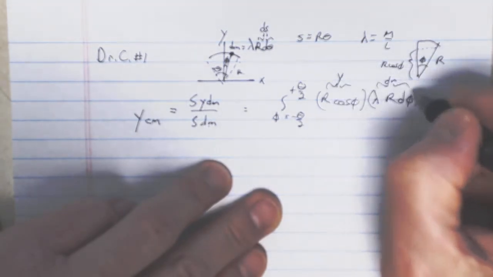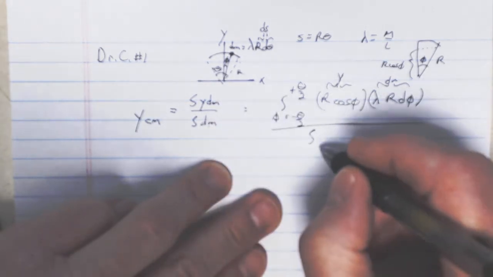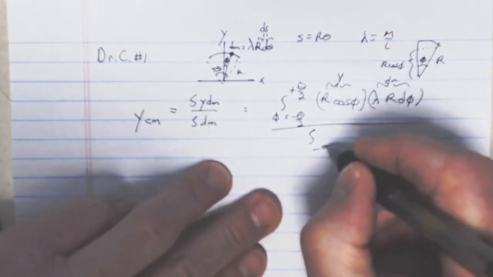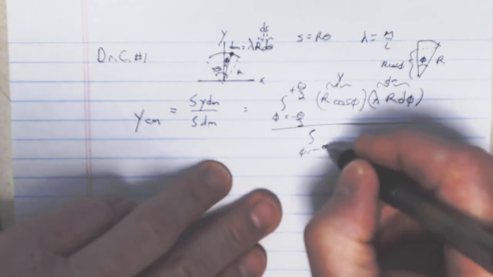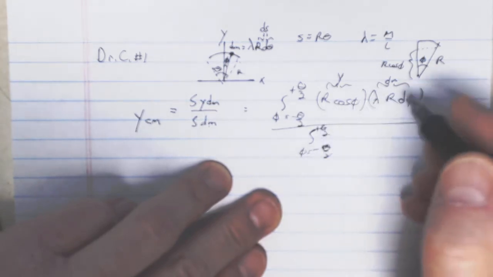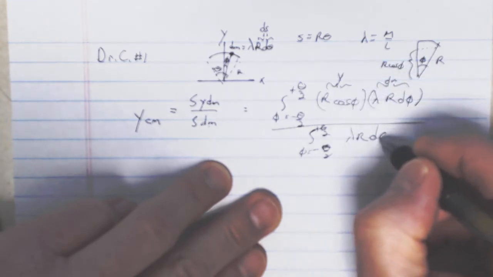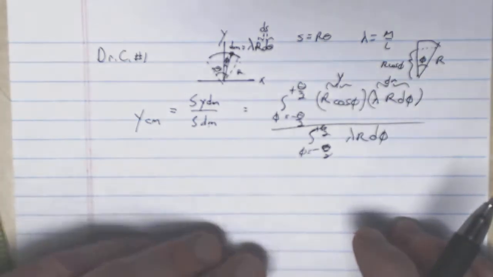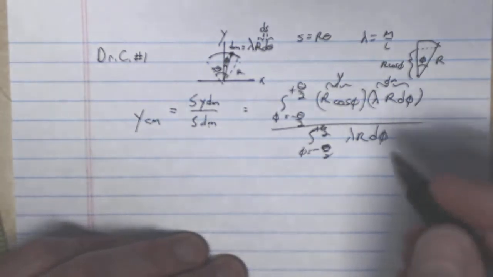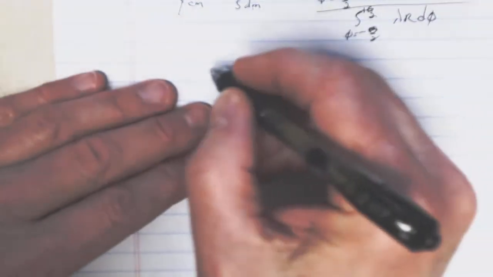dm. Then I have to divide that by the integral of dm, but that's basically the same integral, as phi goes from negative theta over 2 to plus theta over 2. And now it's just dm. There's no y term, so it's just the integral of r d phi. Okay. Let's just go ahead and do this step by step.